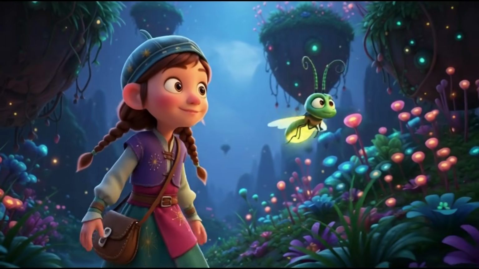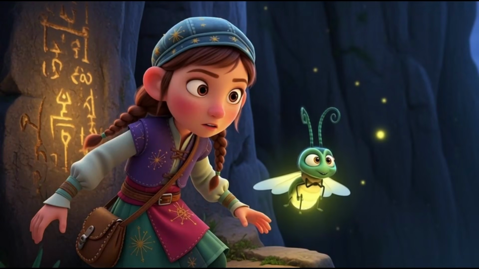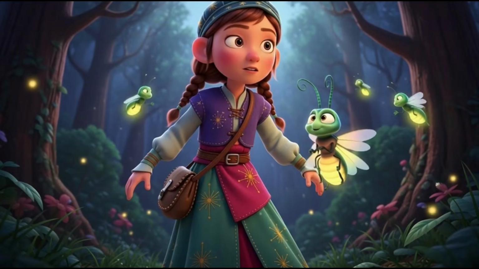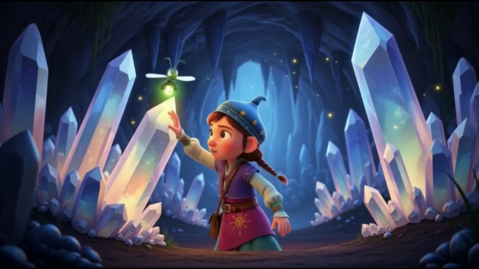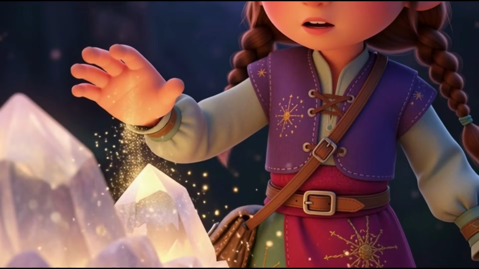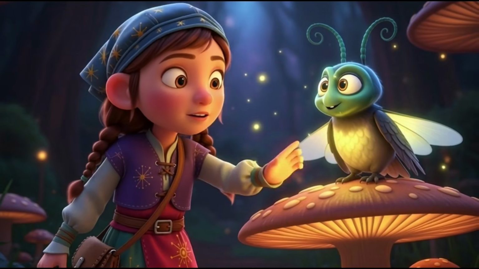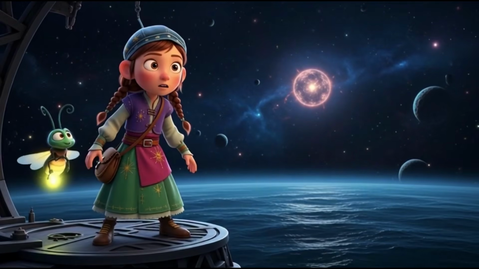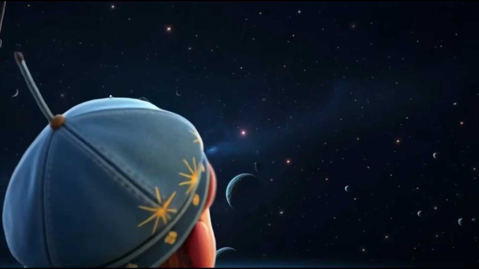Together, Lyra and Flicker stepped into a strange and glowing new world. Cliffs etched with forgotten symbols guided their uncertain path, while mischievous sprites danced around them, tempting them to turn back. Deep within a crystal cavern, a soft hum filled the air. Lyra reached out and let the stardust fall from her hand. The crystal answered, glowing warmer, brighter, as if awakening from a long sleep. From the shadows, a gentle guardian appeared and silently showed them the way forward.